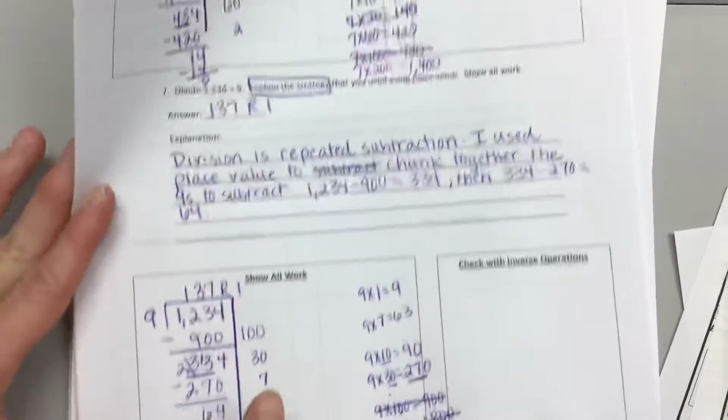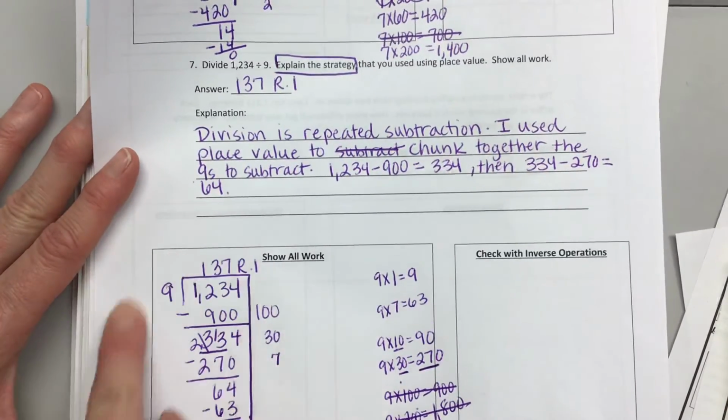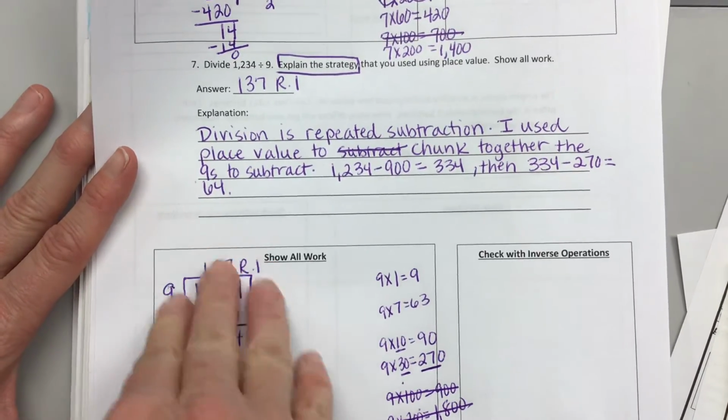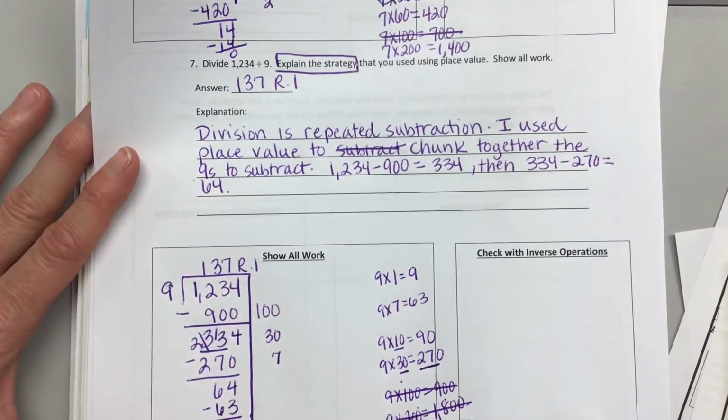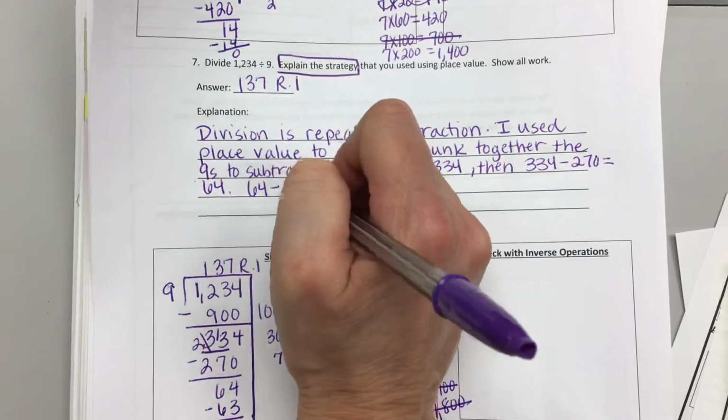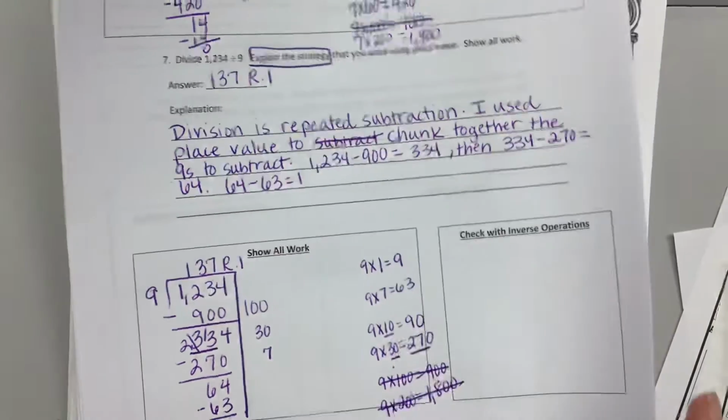Okay, I can look right back here at my work to see how I chunked it together. That's why it's important to have neat work. And then finally, 64 minus 63, which equals 1.